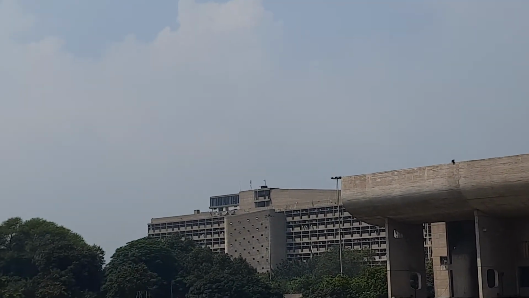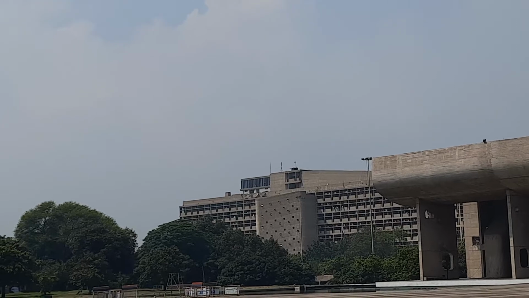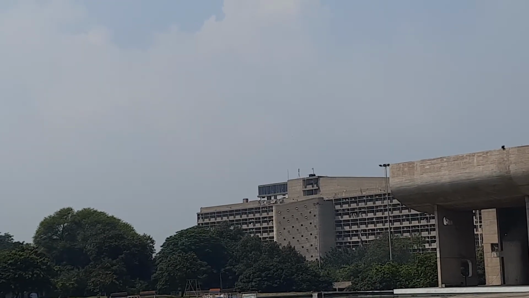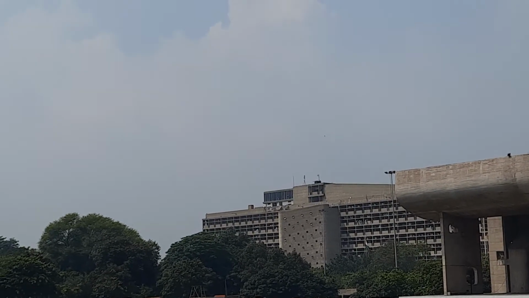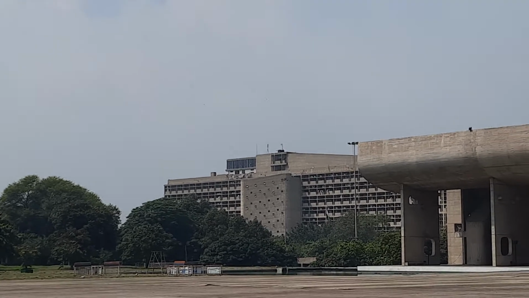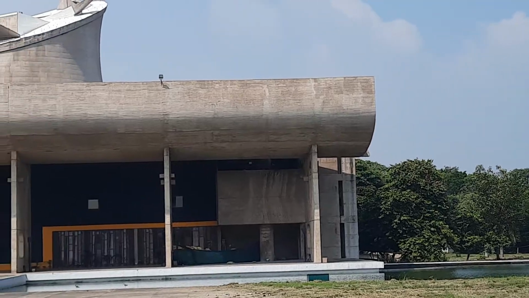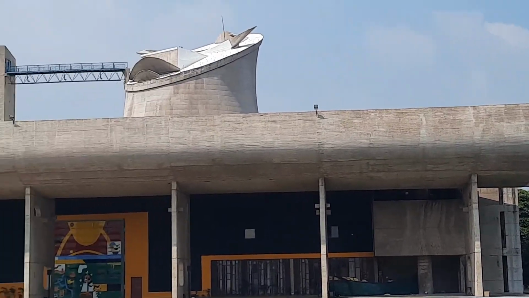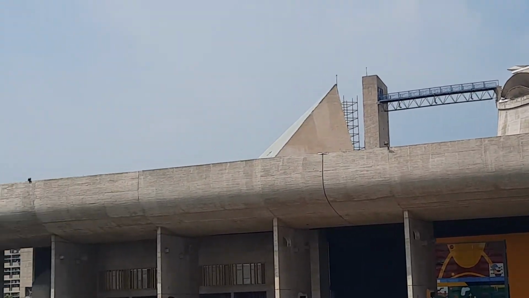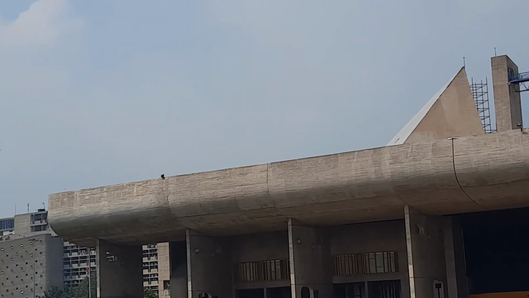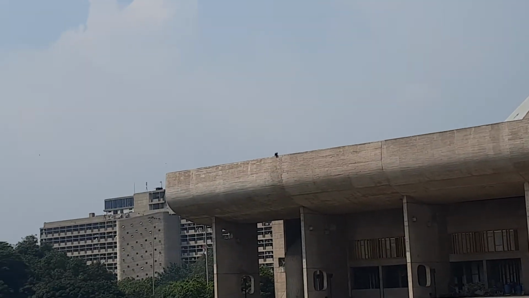And the building is in exposed concrete, which was prevalent in that time. It was the brutalist period. You can see the architecture is very beautiful here. The design is wonderful.